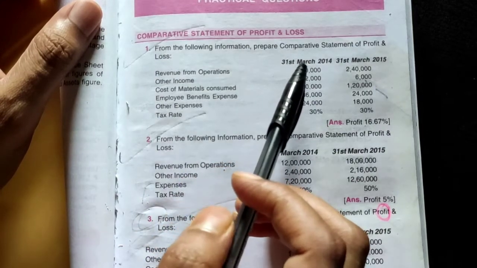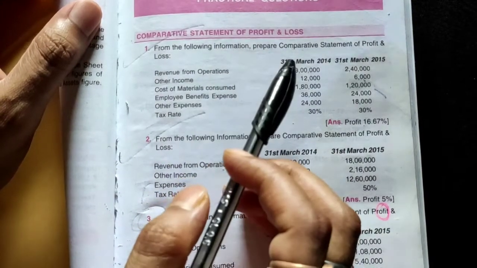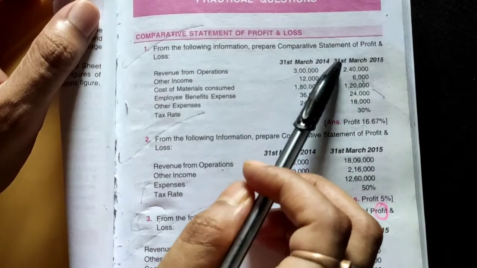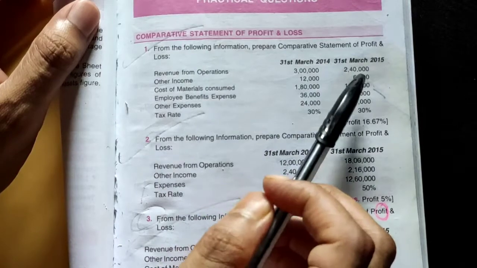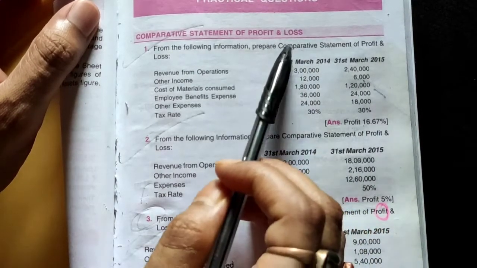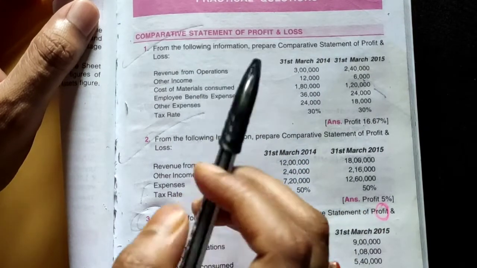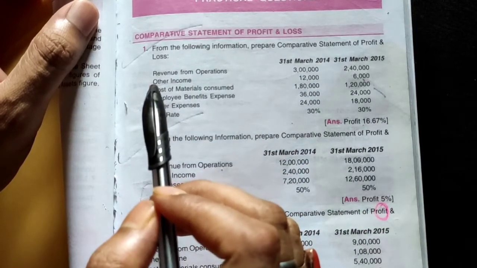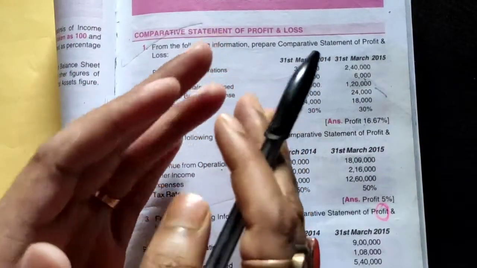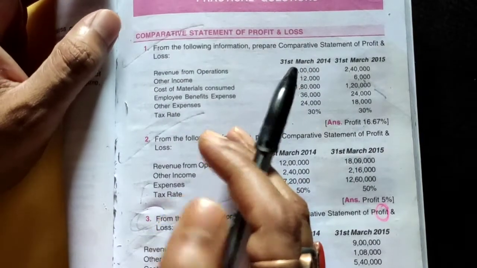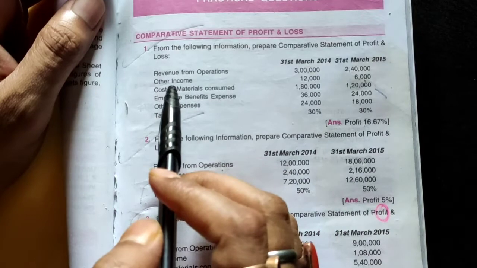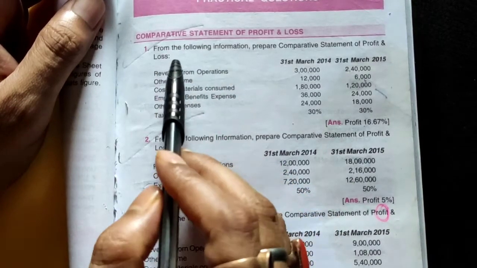So you see, as I told you in the explanation of the format, that you will have 2 years' amount given in the question. Here you see 31st March 2014 and 31st March 2015. They have given 2 years' amount. So using these 2 years' amounts, we have to find out the comparative statement of profit and loss. Okay, again I'll repeat once more. Why do we prepare a comparative statement? We prepare a comparative statement to find out the difference between the various items of a company during the last 2 years, whether they increased or decreased. Okay, so we compare the 2 years' items. So that's what we will do here.